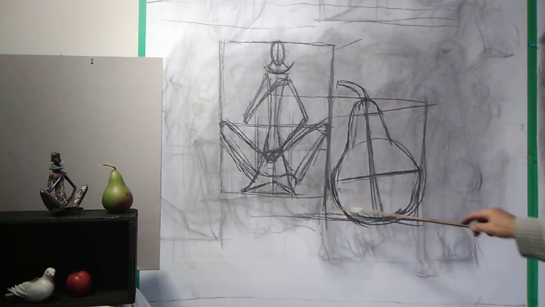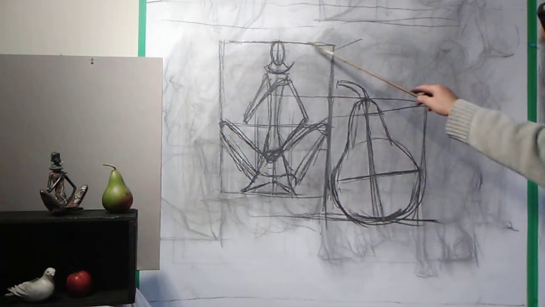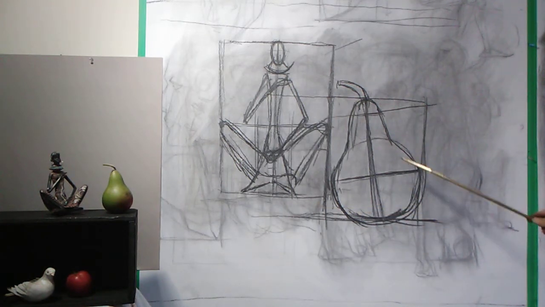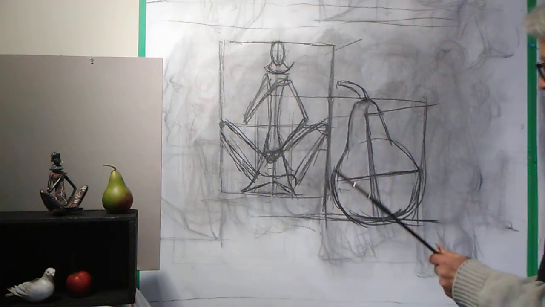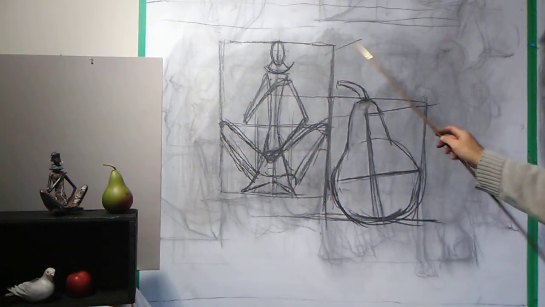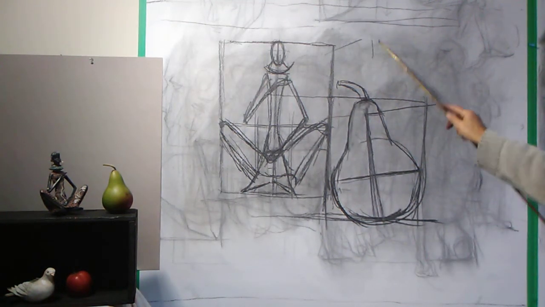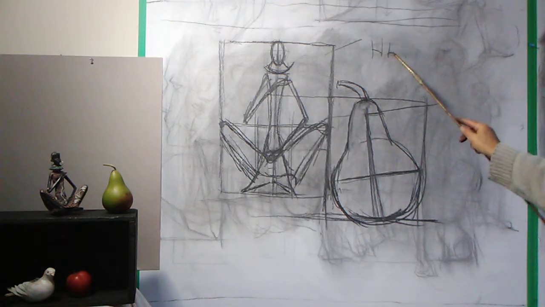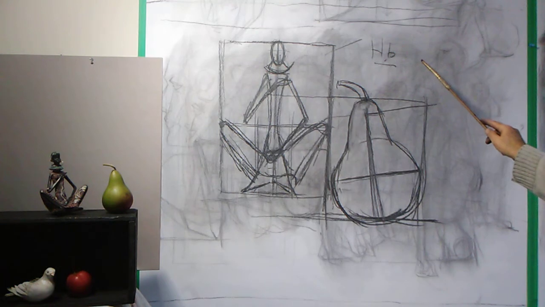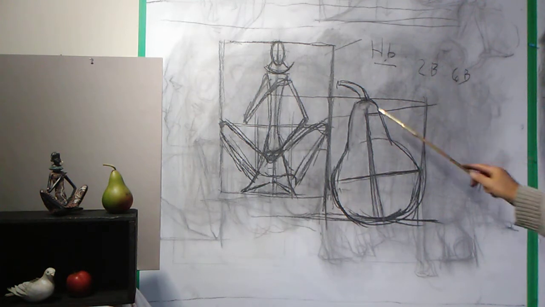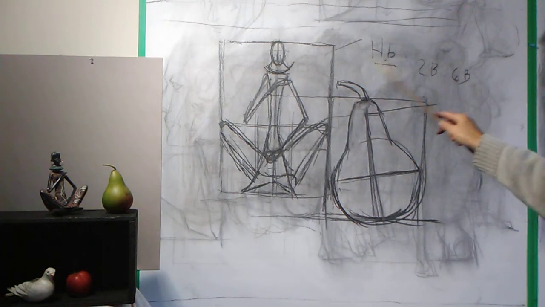Now, with it in the two boxes, I want you to leave the boxes in yours. You're not going to be doing yours with charcoal. You're going to be doing these boxes with an HB pencil, and then you're going to be doing the gesture with a 2B or 6B, either 2B or 6B, which is a harder pencil.